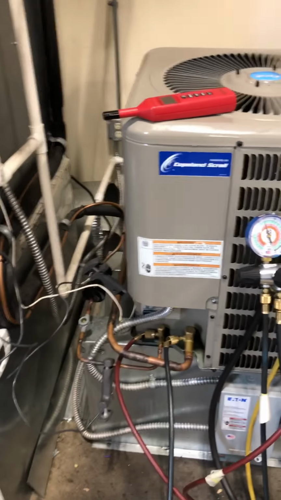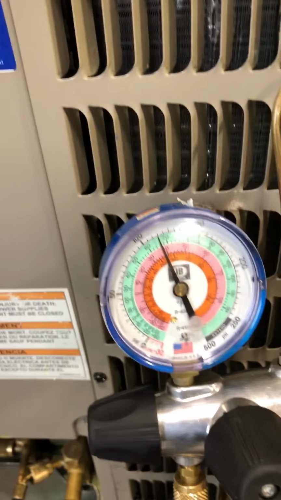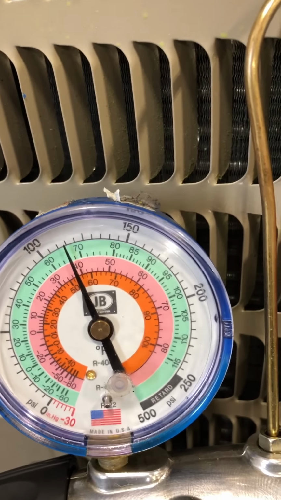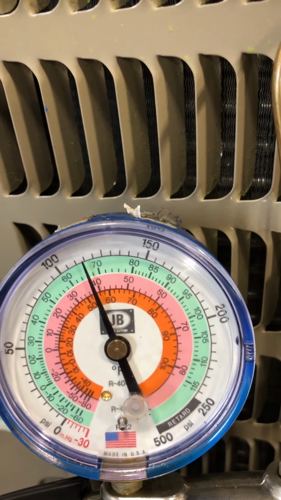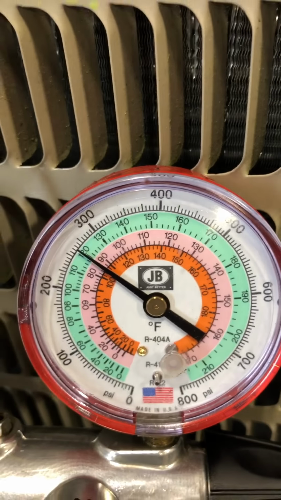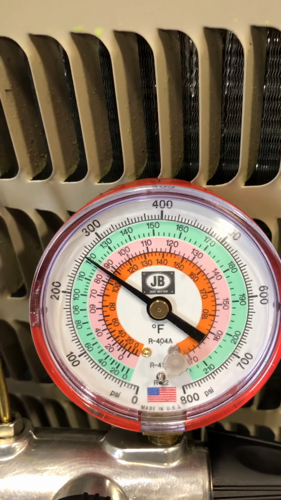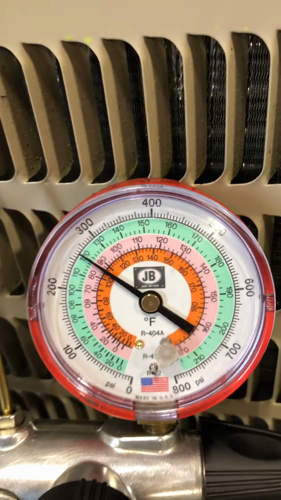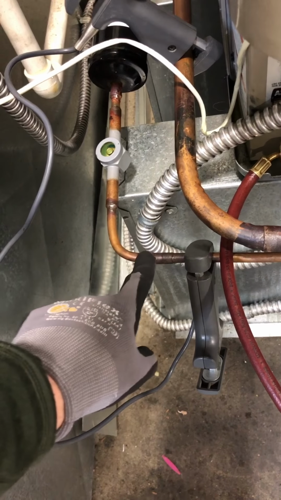So we've talked about superheat, the difference between our saturating temperature in our evaporator, or our boiling point, and the temperature on the vapor line. We're checking our subcooling, the temperature that we're condensing at in the condenser and the temperature on the liquid line.